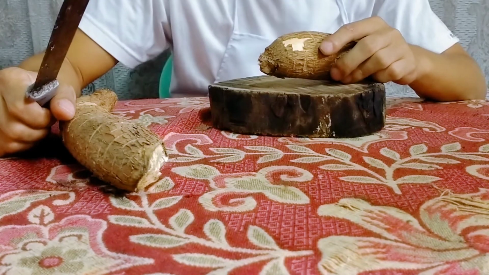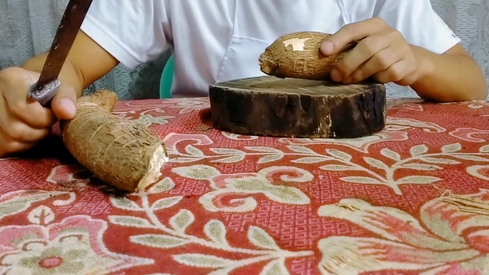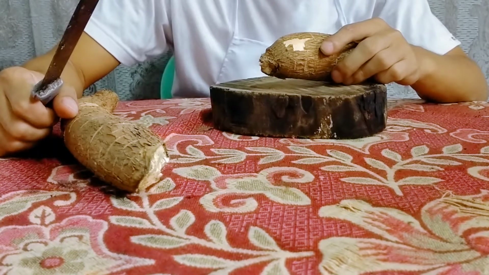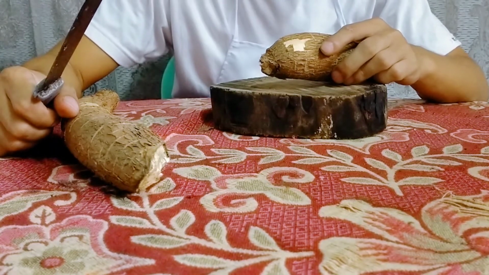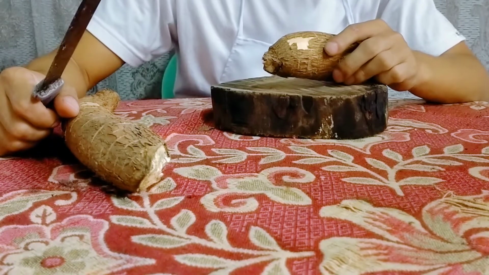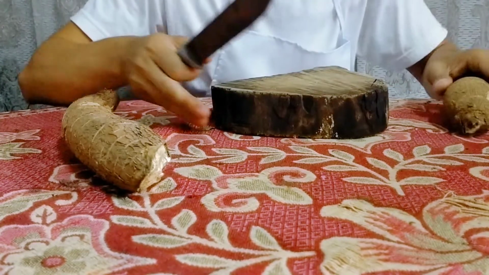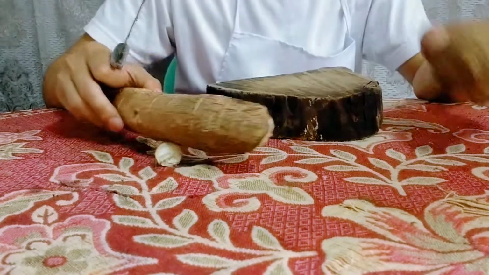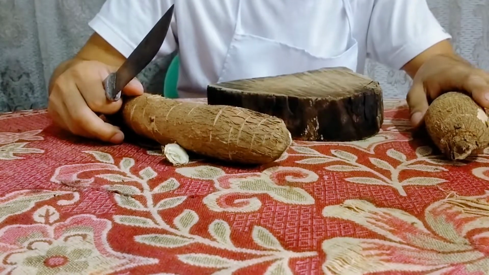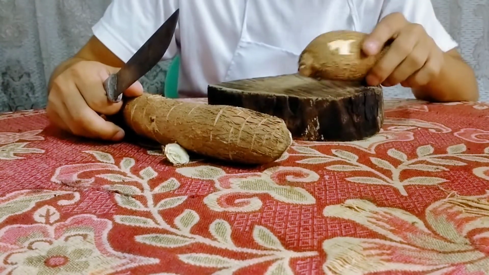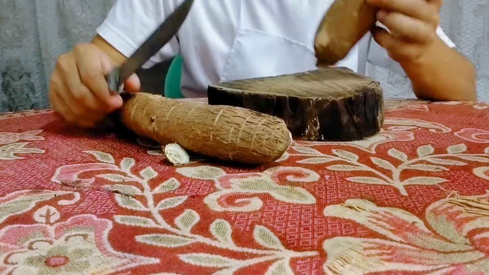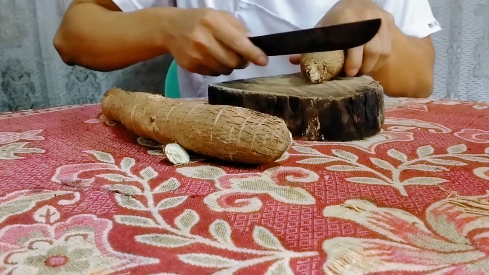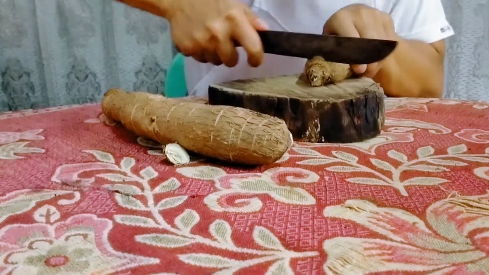The fifth word is peel. The word peel means to remove the skin or outer layer from fruit or vegetables. In this term, I need knife, chopping board, and cassava. The first step is to cut the end with a sharp knife. This is the end. We have to cut this one.